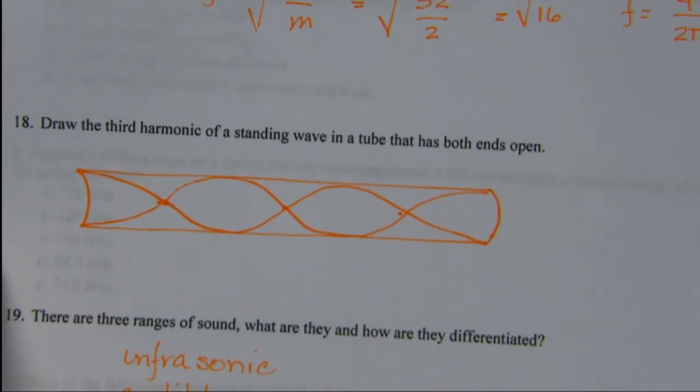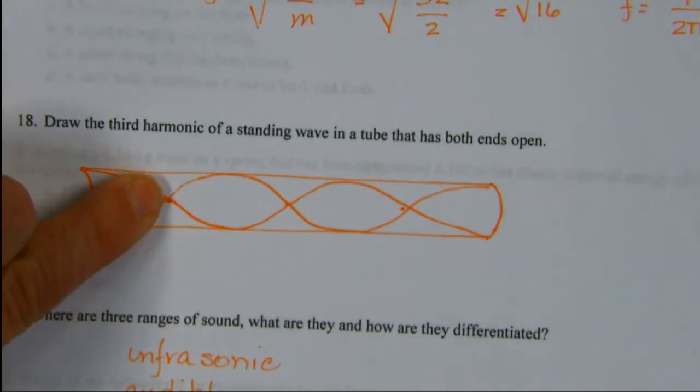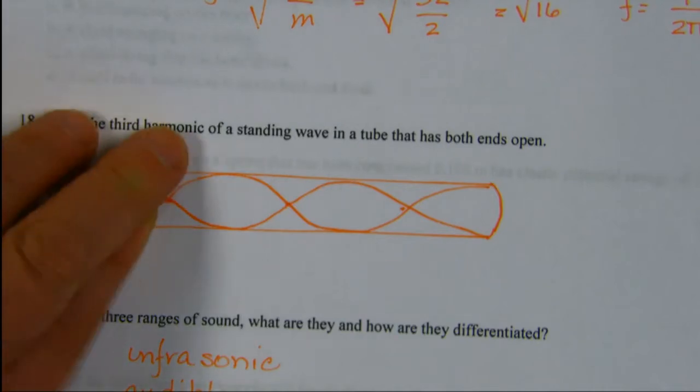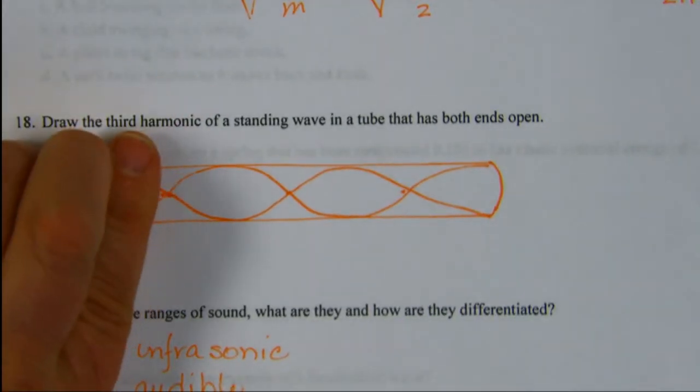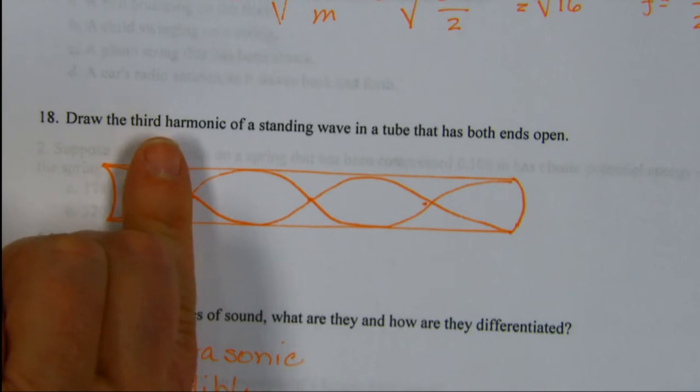18, that's your pipe. Antinodes at the open ends. So how will the closed end of the pipe look like? The closed end, it'd have a node in it. Oh yeah, closed ends have nodes. So I can have one open end, if I did one open end and one closed end, that's what I would describe.